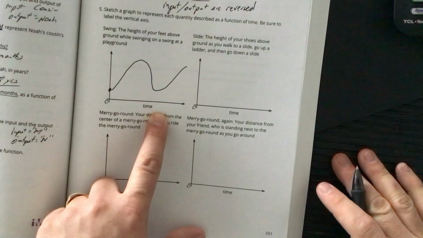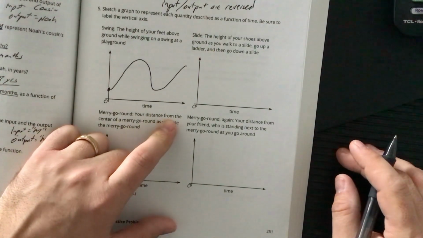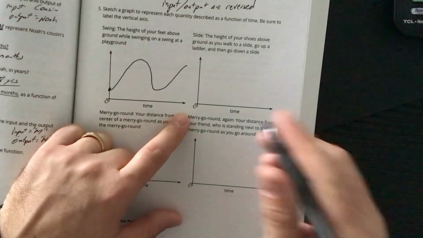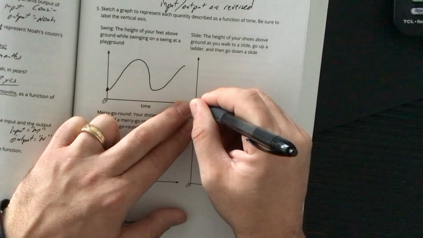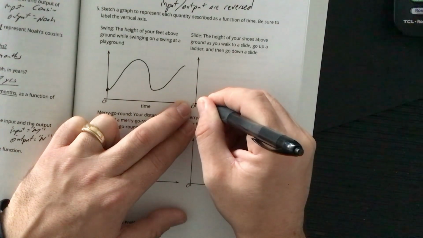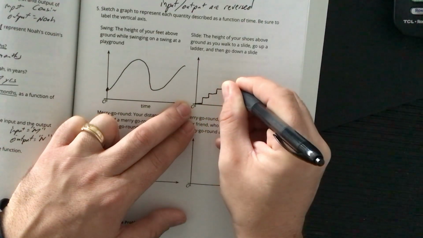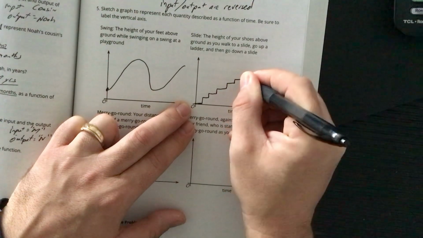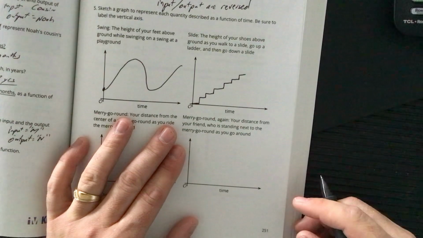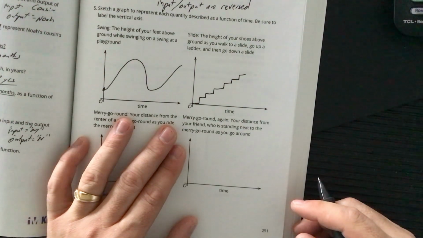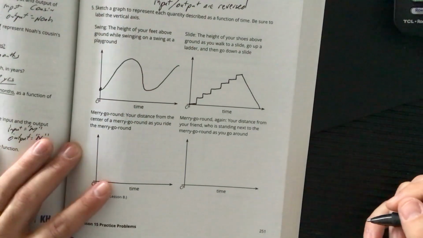bottom. Height of your shoes above ground when you go up a ladder and then go down a slide. So up a ladder, probably starting on the ground, huh? It'll take a little time to walk up the steps. I don't think it'll be a straight line unless you're running up there, I suppose. So it kind of looks like a stair step, and then whenever you go down the slide, obviously, you go down quicker than you went up.